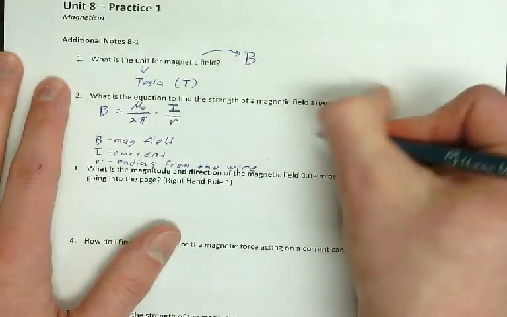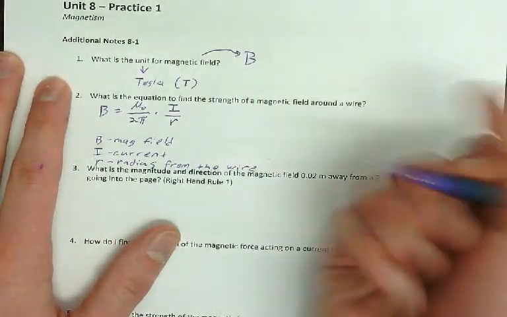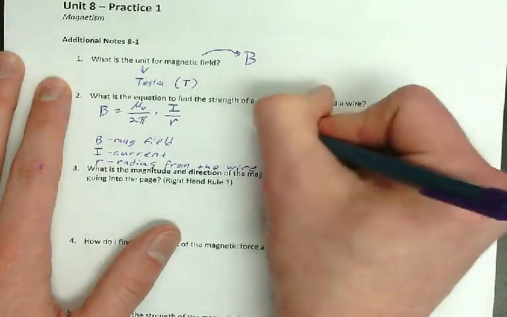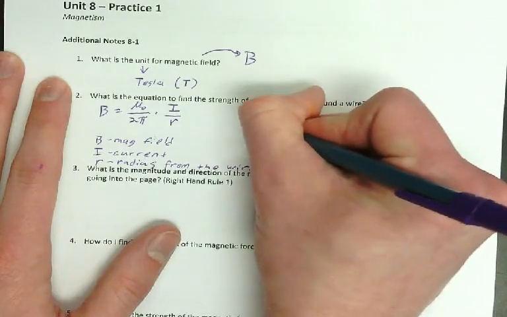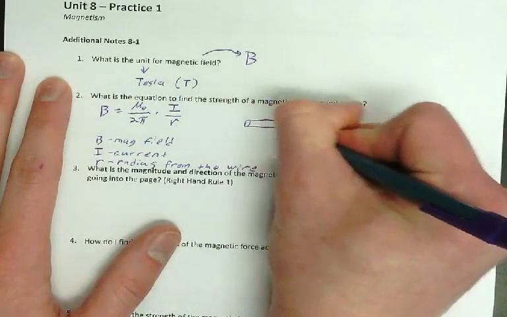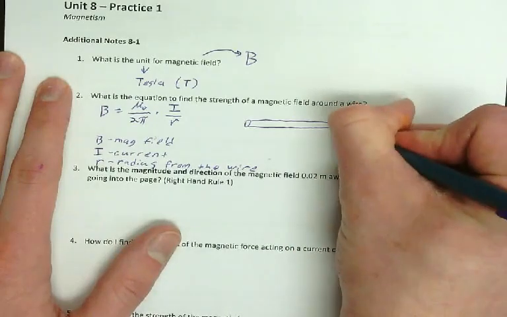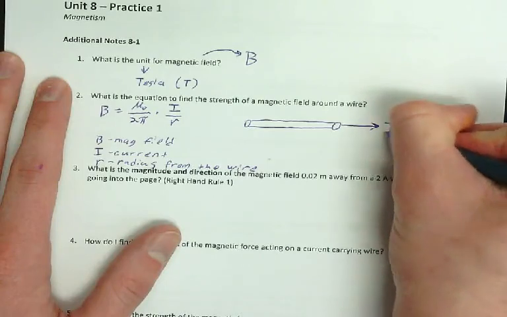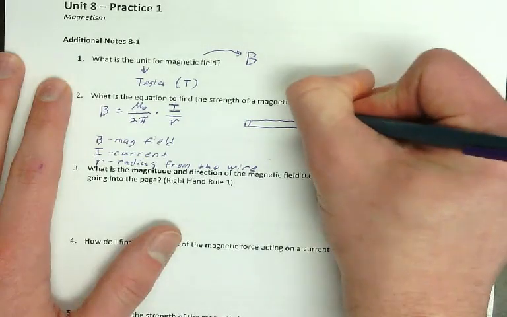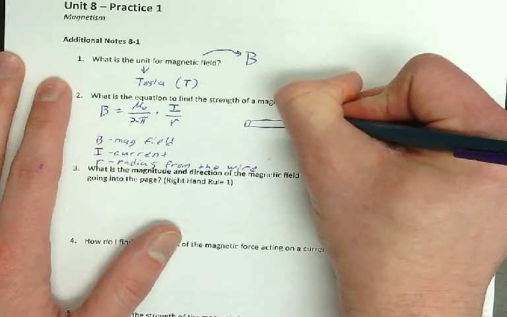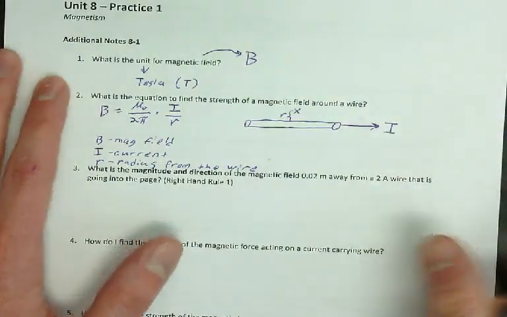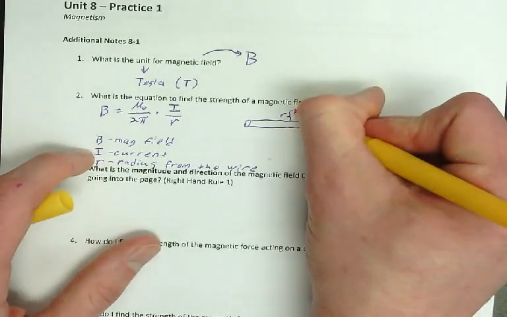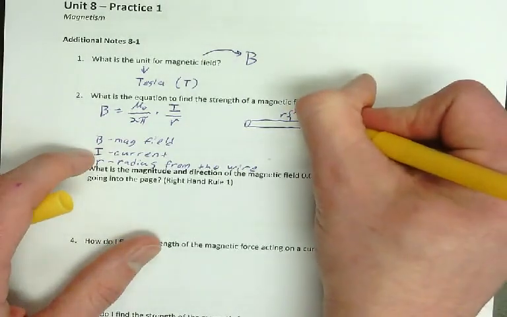Okay? So if I have a wire, so I'm going to draw a wire. Let's do it going to the right. So here's a wire. It's got a current going to the right. It's finding the field some distance away, and we would call that distance r, the radius. And then the field itself is moving in a circular path around.